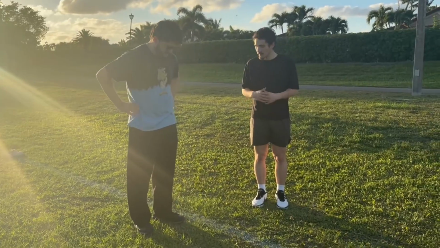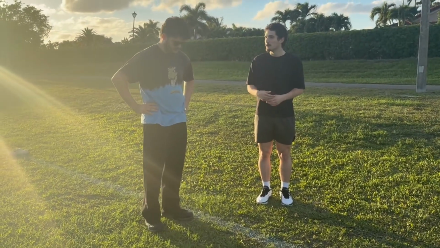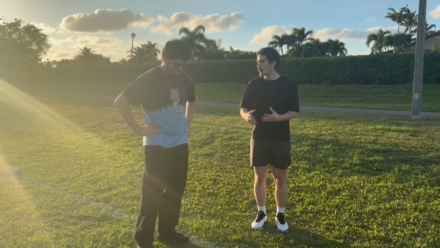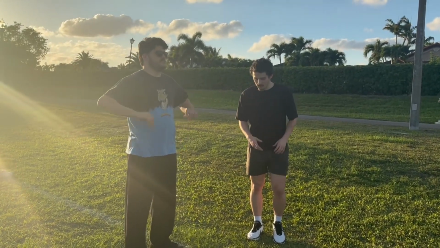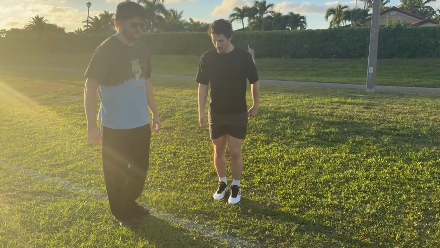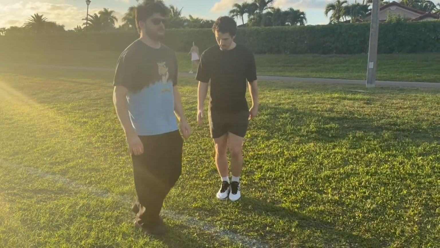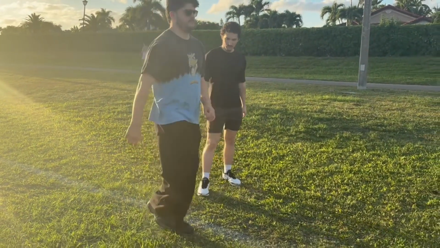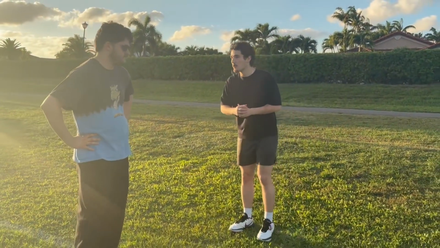So one thing I'm noticing is as you're trying to progress forward, you're losing the rhythm a little. So if you want, we can slow down the skips a little. Just think, hop on one leg, transfer, another leg, transfer. Just like that.